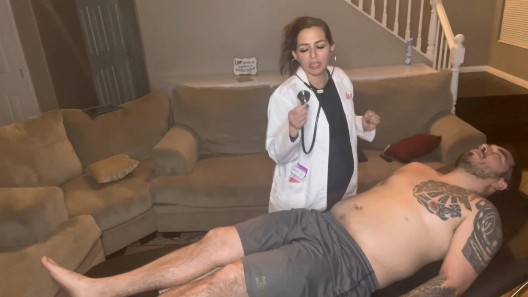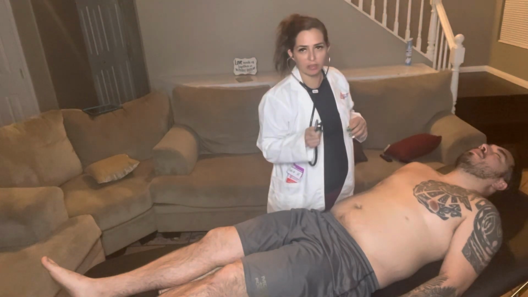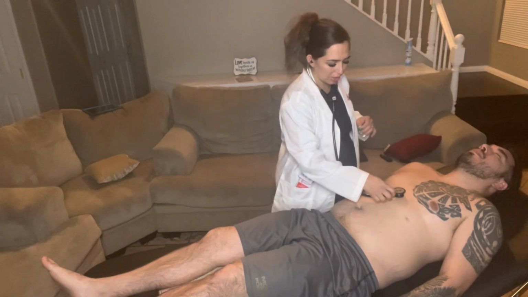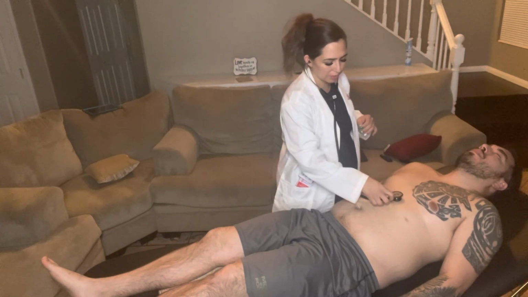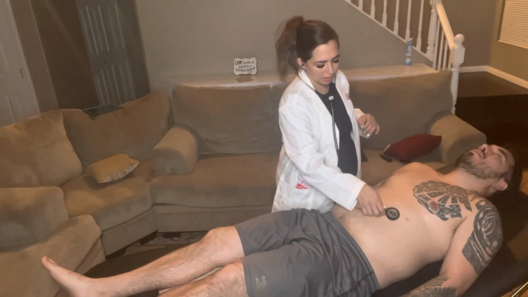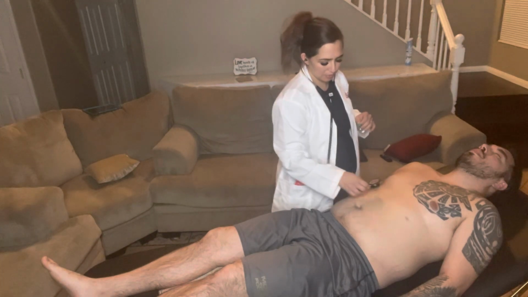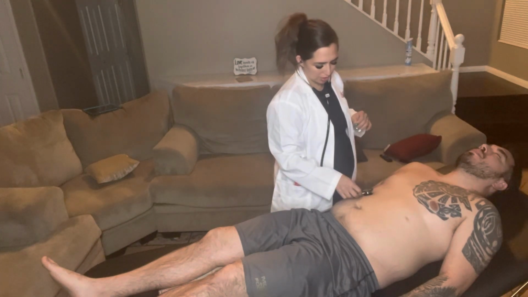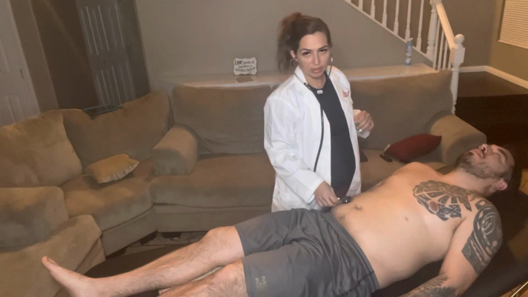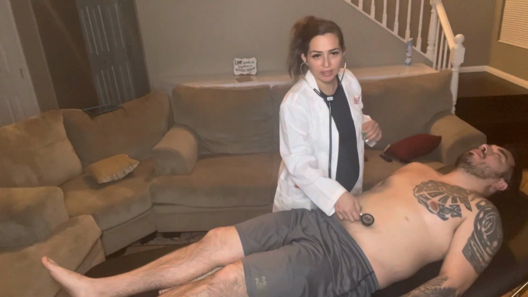So now I'm going to switch over with my bell and listen for all the arteries as well. Again, starting with the aorta, mid to slightly left. Moving down to the left renal artery, right renal artery, right iliac artery, left iliac artery.